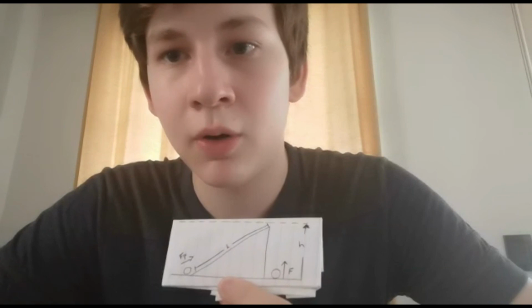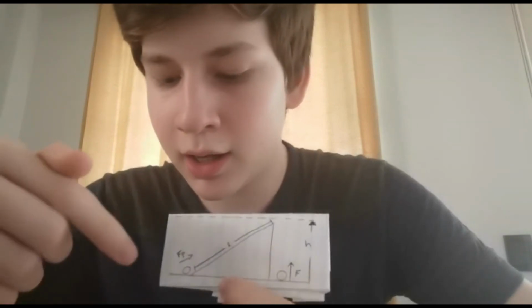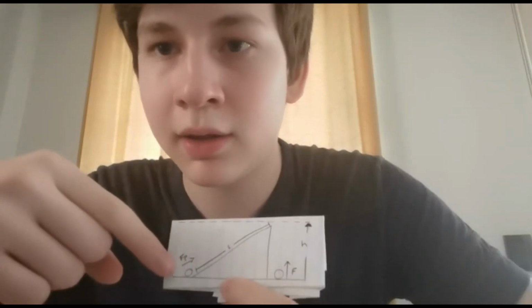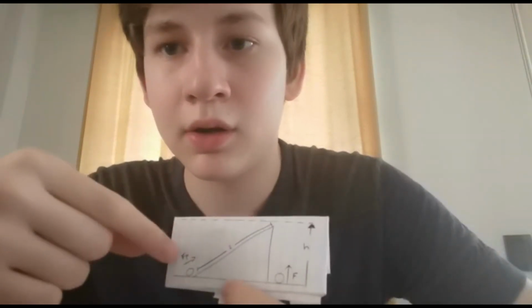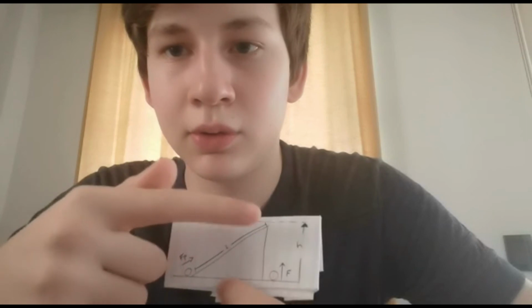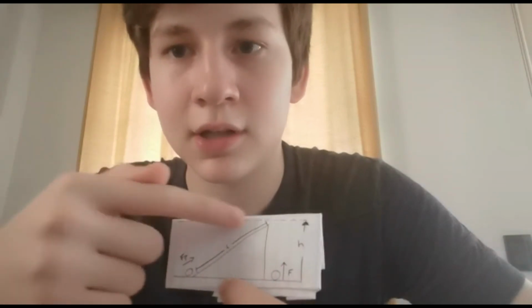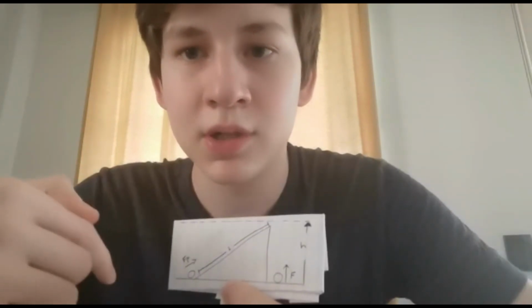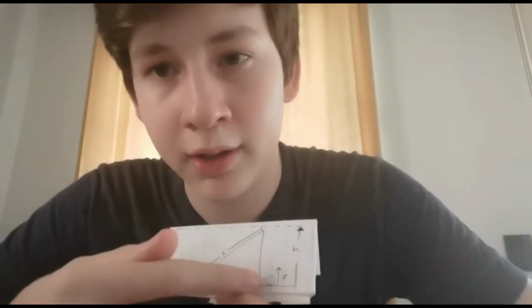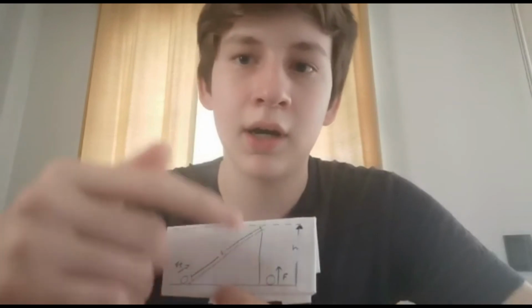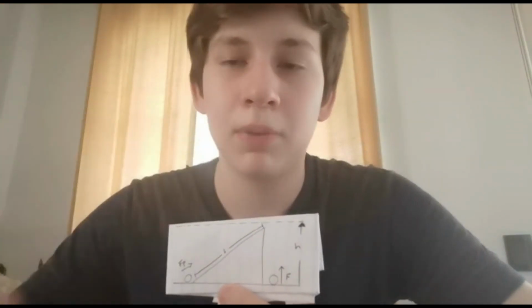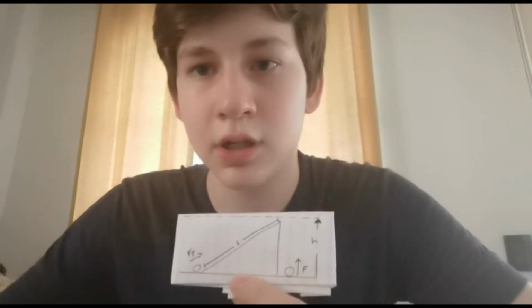We also need to know the force over the plane, that is the force applied to the plane in order to get this object to a certain height or a certain point. And we also need to know the weight of the object, to know how much effort we need to apply to get the job done.